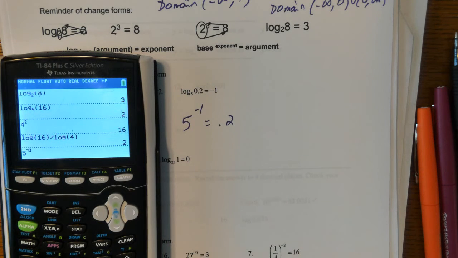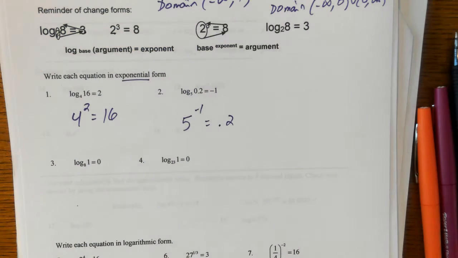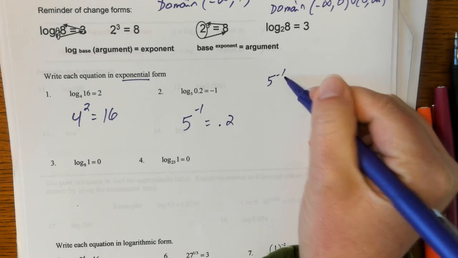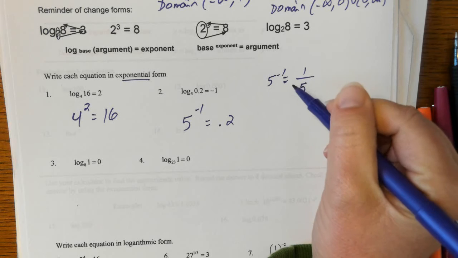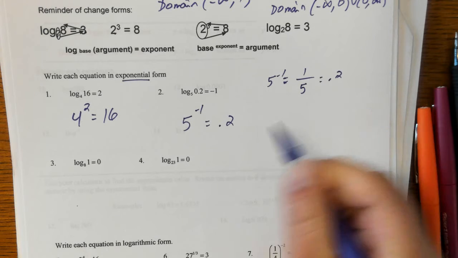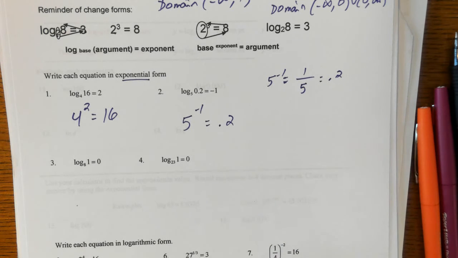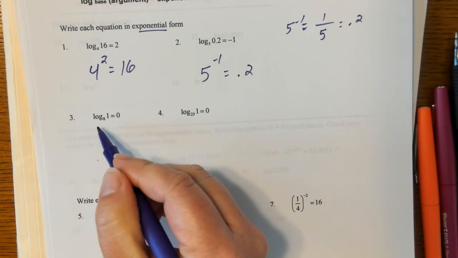Hopefully you agree that 5 to the negative 1 is 0.2. But if you didn't, remember, what does a negative exponent mean? Negative exponent means stick it on the bottom. Well, what is 1/5? It's 0.2, so that was correct. Okay. All right, another one, they've given us a log.